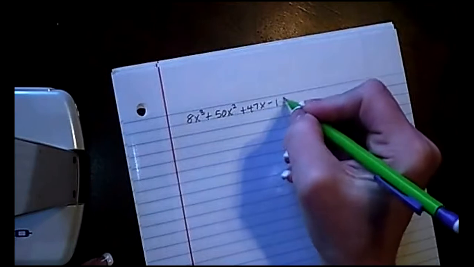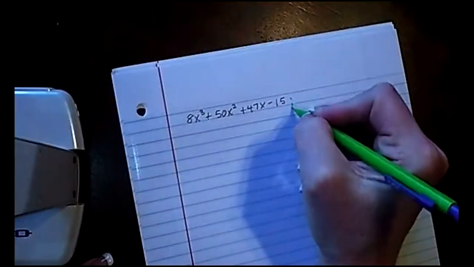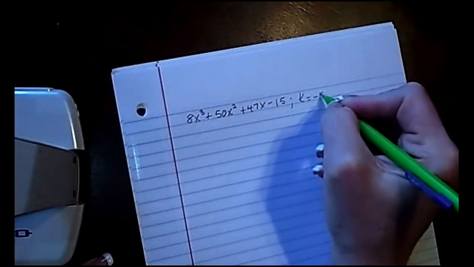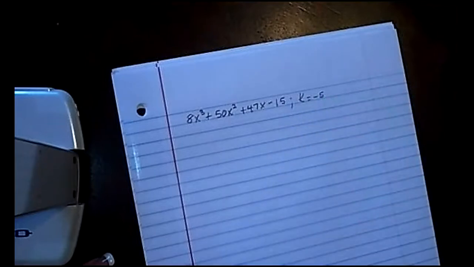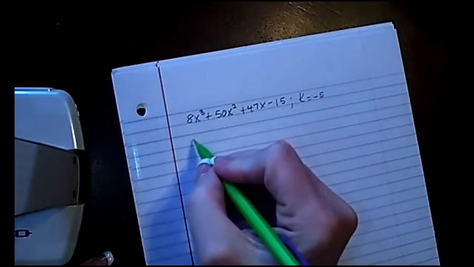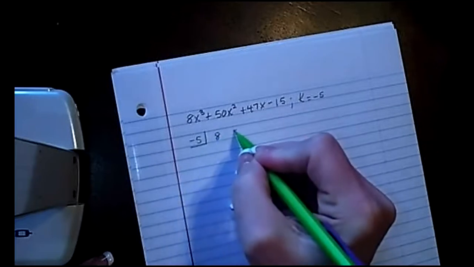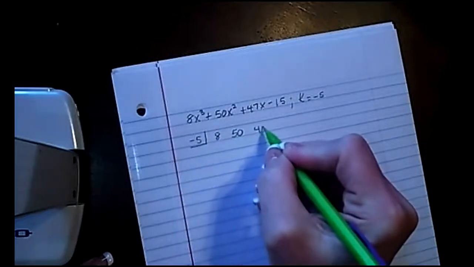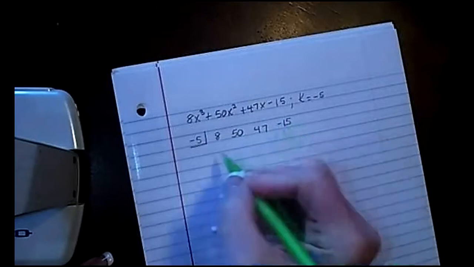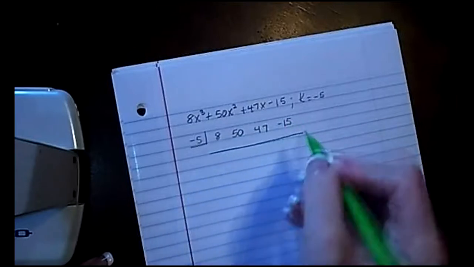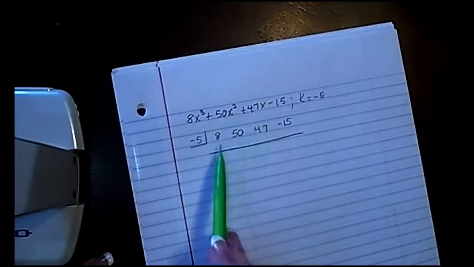All right, so let's say we have this, and k equals a negative 5. Okay, so if you want to pause this and you want to try it, do that. I'll go ahead and do the process and do the work for you. But if you want to practice before seeing the answers, go ahead and pause here and you can do that. All right. So we're going to divide by negative 5. And then we have 8.